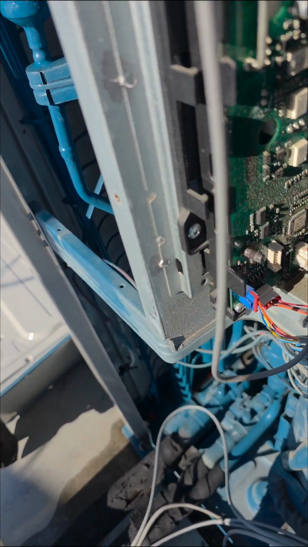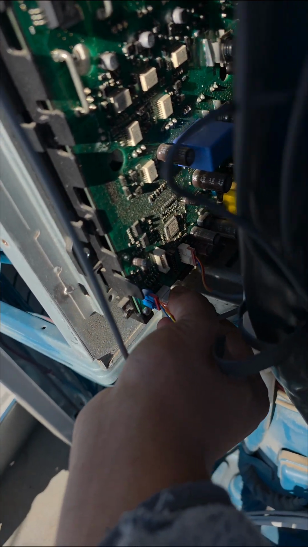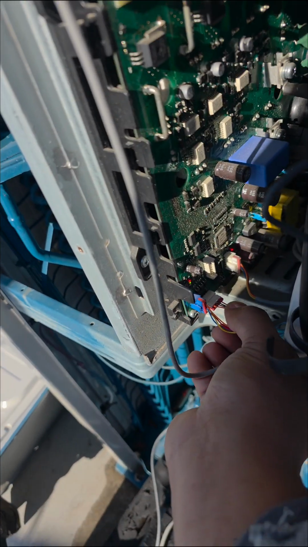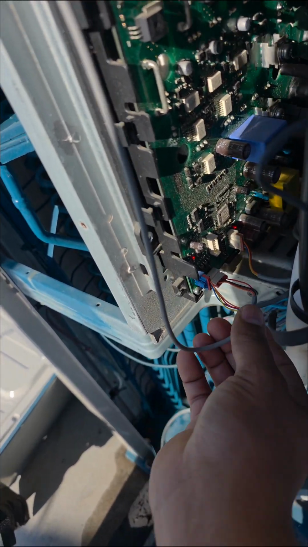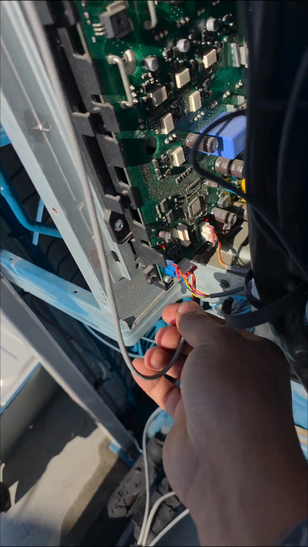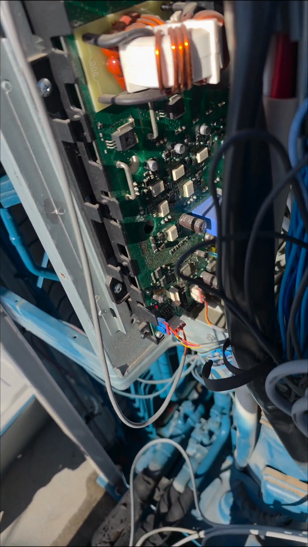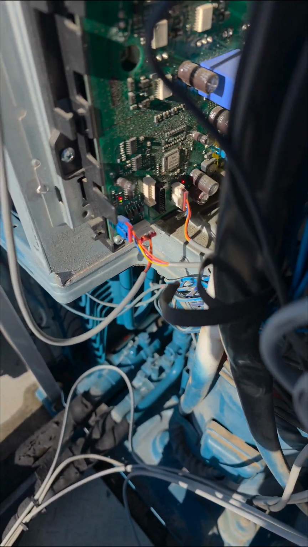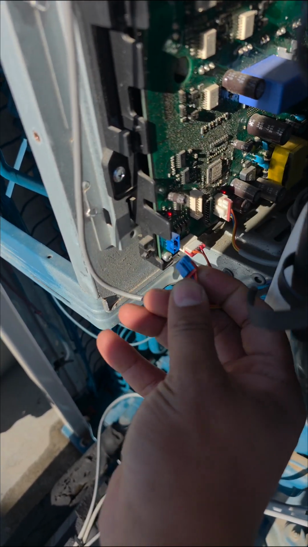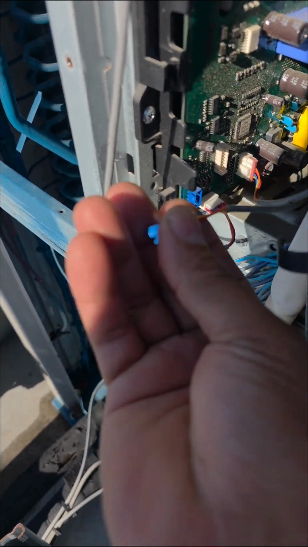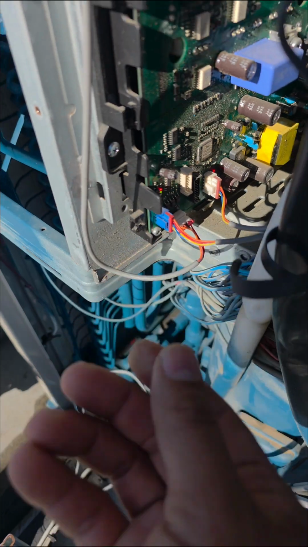Do we have a short somewhere? Could be the harness. We could probably do a continuity check on this harness. Could even be this one here as well.